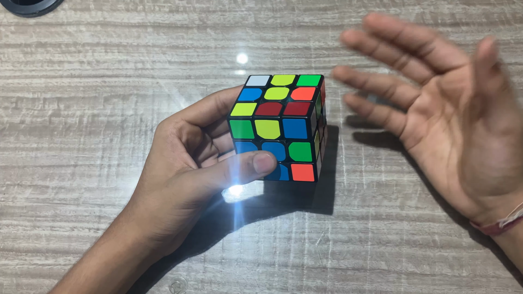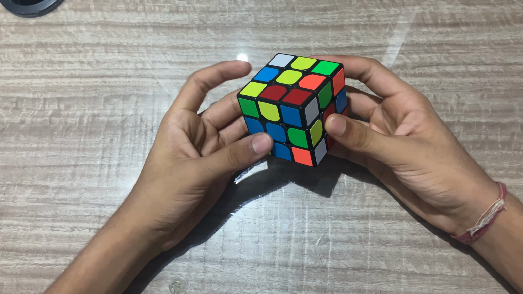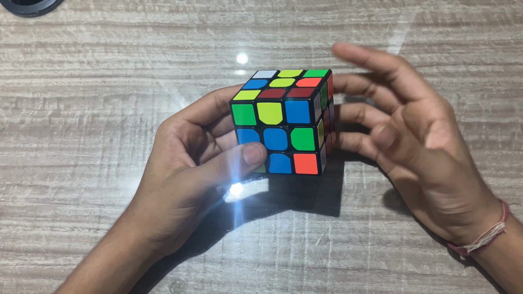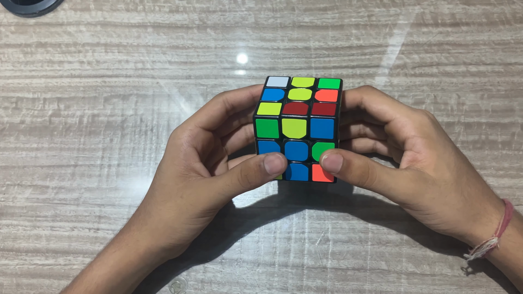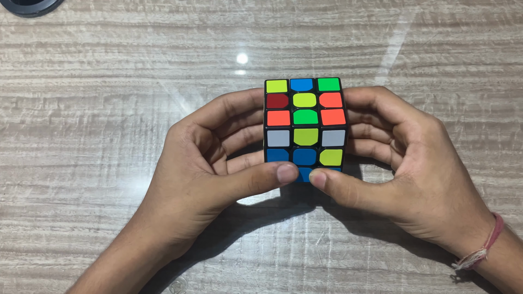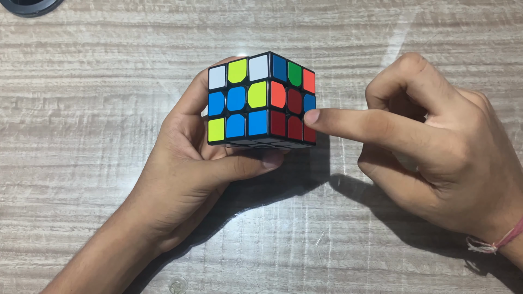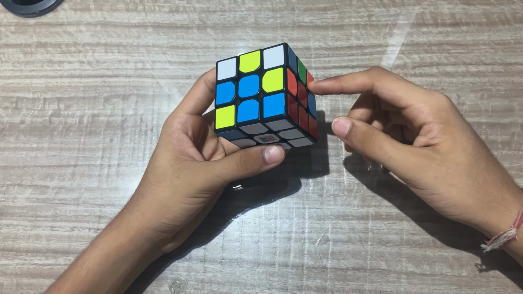Now, the next type of case is when the white sticker is facing towards your right side. We'll solve this case also by performing a simple algorithm, which is R, U and R prime. And now, as you can see, it helps you to put the corner piece in its right position.